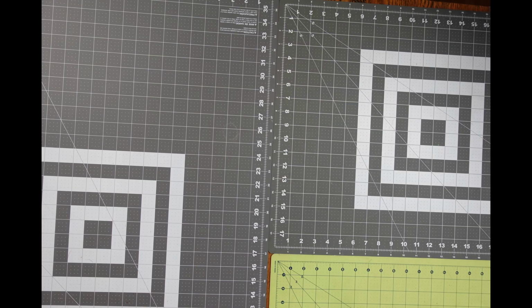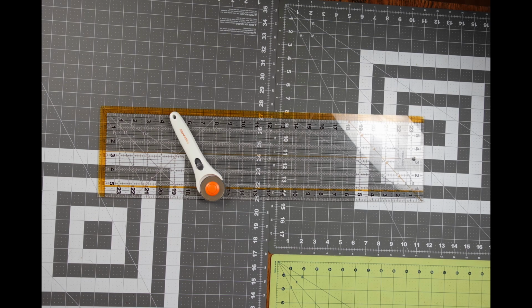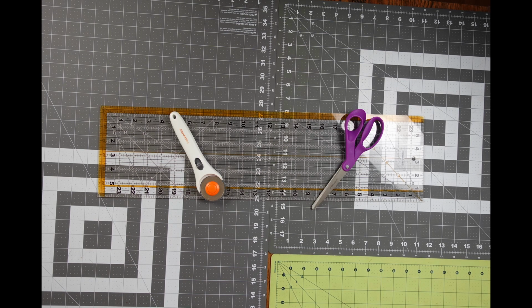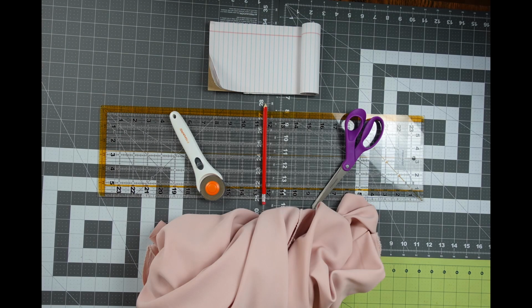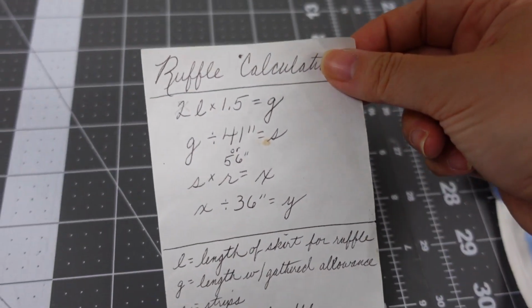For this you'll need a ruler, either a rotary cutter or scissors, or both if that's what you want to do, something to write with, paper, the fabric you'll be making your ruffles out of, and your project. You'll also need the formula.